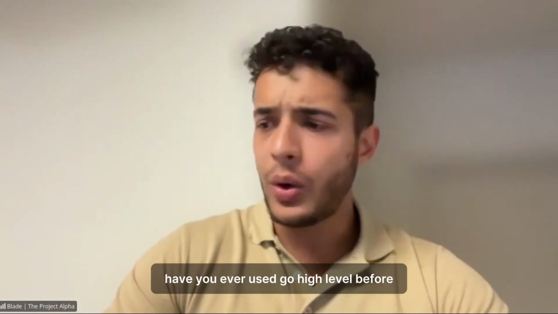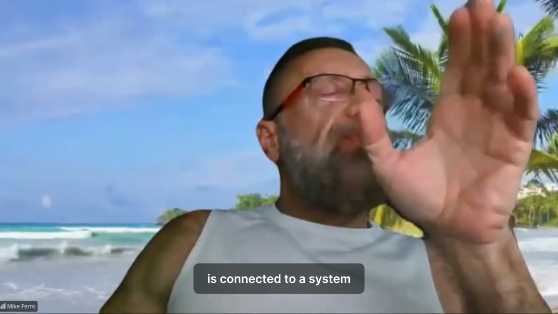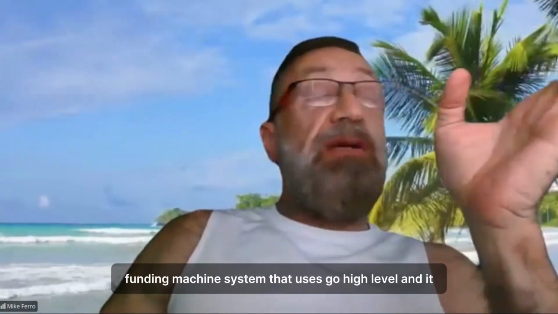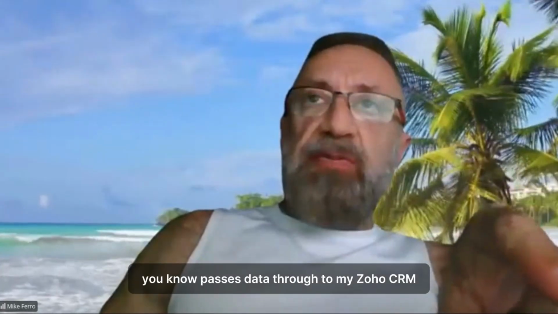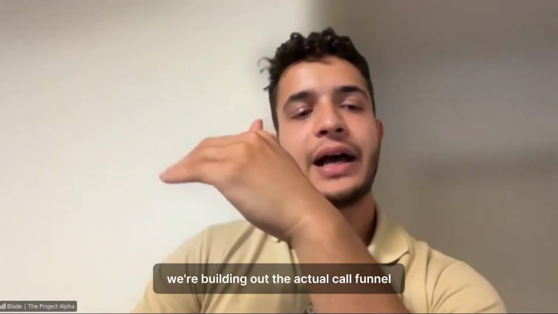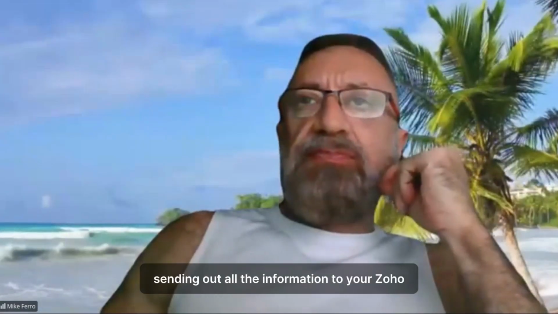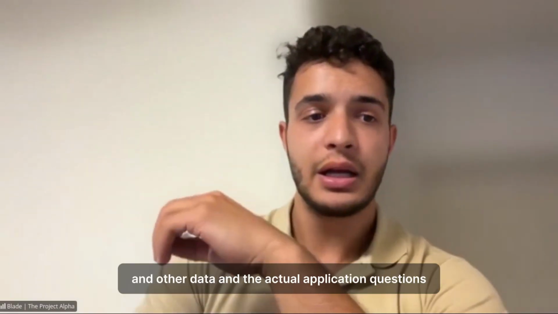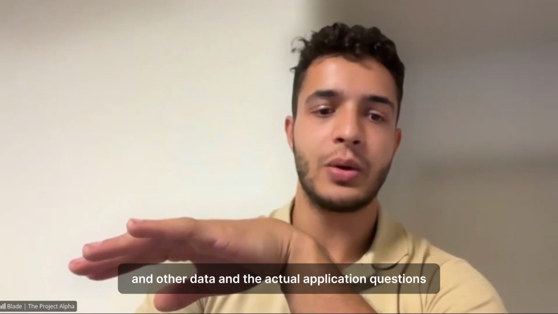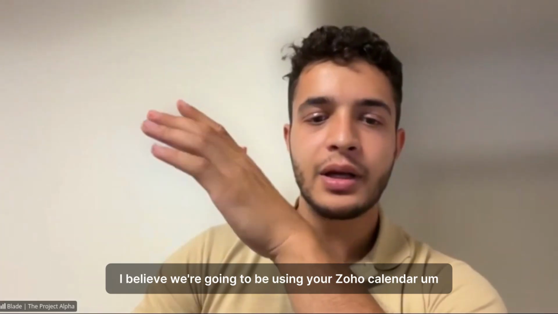Have you ever used Go High Level before? No, not directly. So my Zoho is connected to a system, funding machine system that uses GoHighLevel, and it passes data through to my Zoho CRM. Okay, understood. From what it looks like over here, we're building out the actual call funnel on our GoHighLevel account, and then we're sending out all the information to your Zoho, as in the CRM and other data and the actual application questions. Yeah, I believe we're going to be using your Zoho calendar.